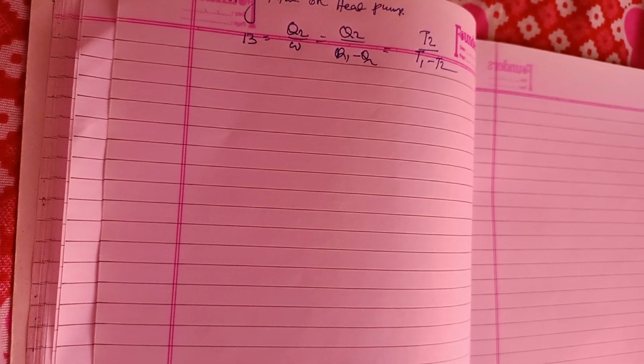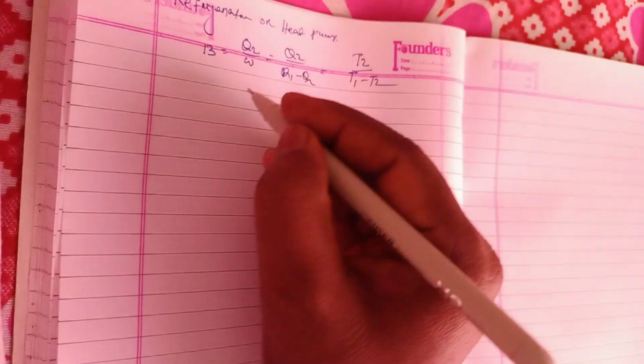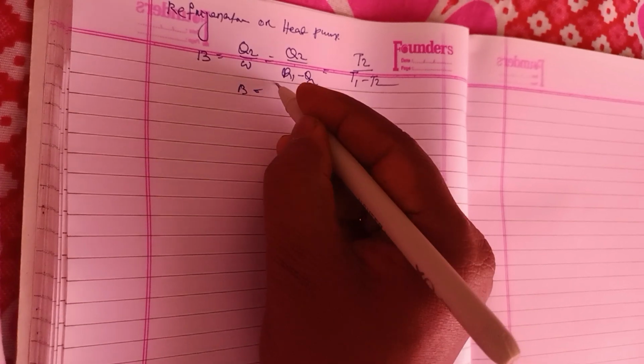The relation between efficiency and the coefficient of performance: beta = (1 - eta)/eta.